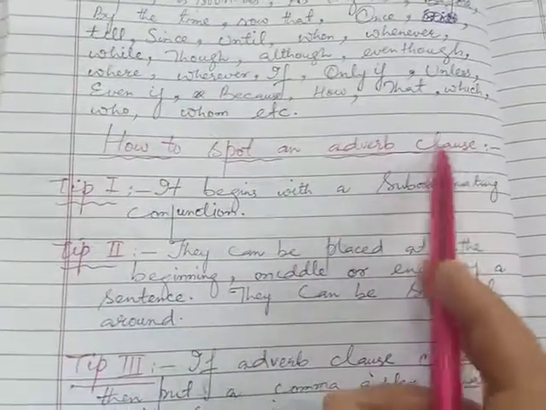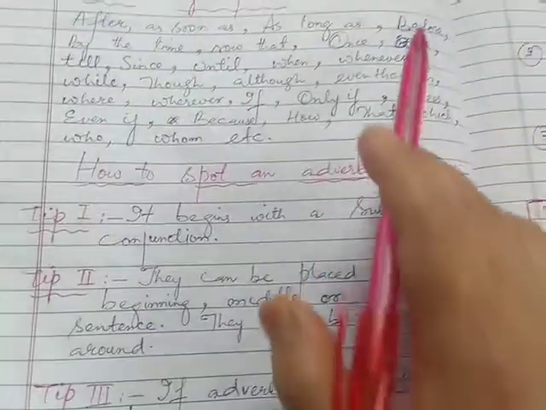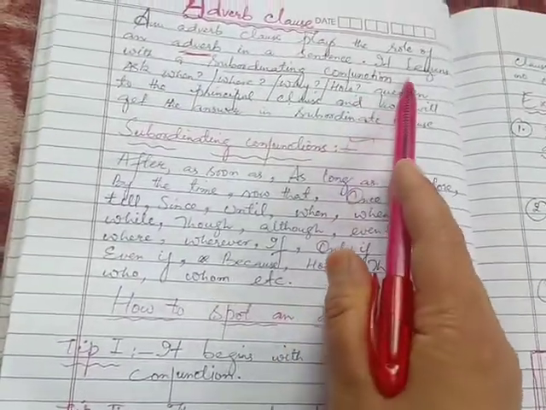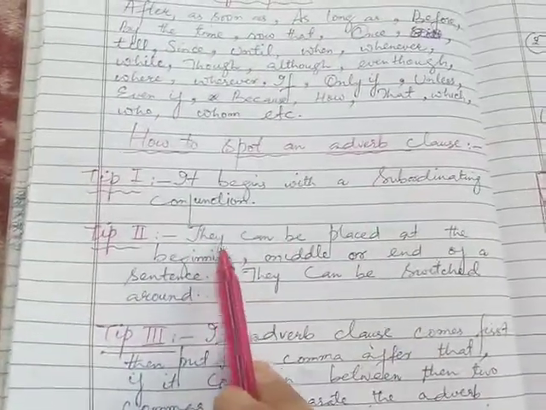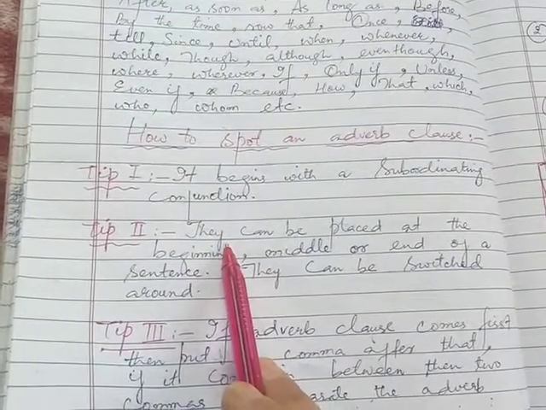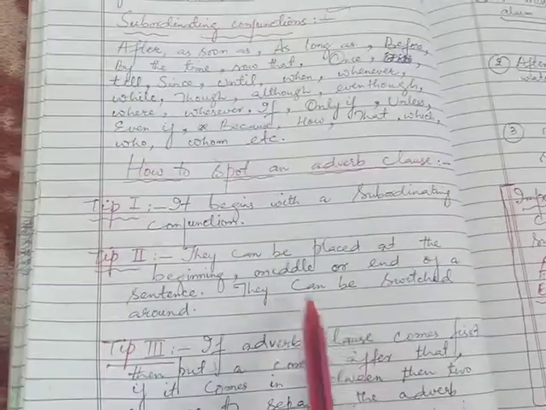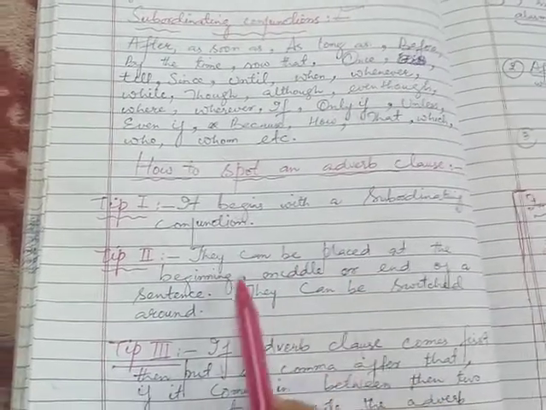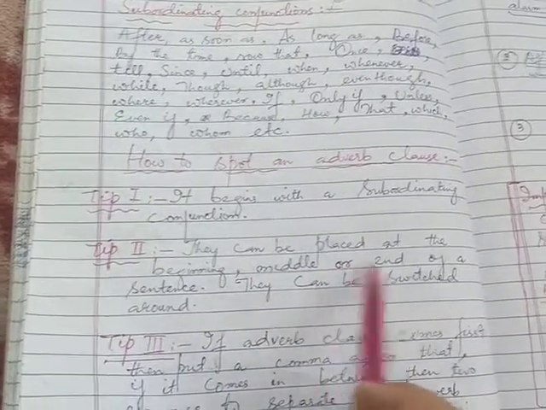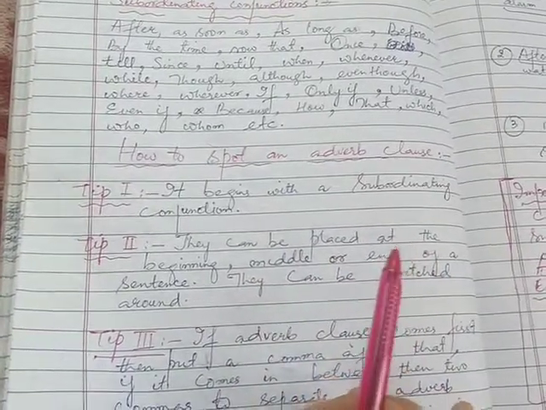Now look here, dear students, how to spot an adverb clause in a sentence. It begins with a subordinating conjunction, as I already told you: an adverb clause always begins with a subordinating conjunction. That is the first important point. Second tip: adverb clauses can be placed at the beginning, middle, or end of a sentence. They can be situated around, which means we can place them at the beginning, in the middle, or at the end, and there will be no change in the meaning of the sentence.